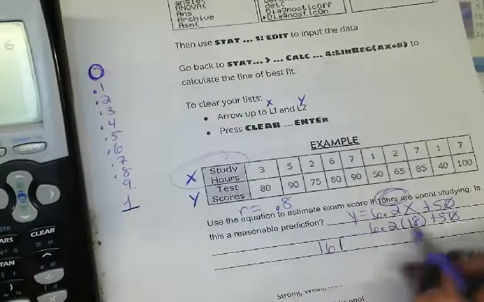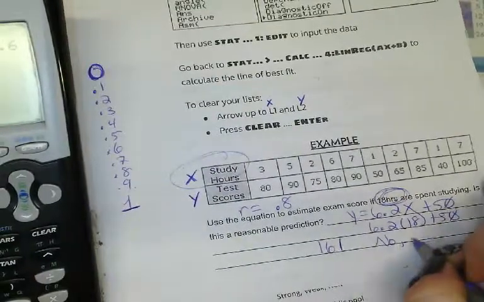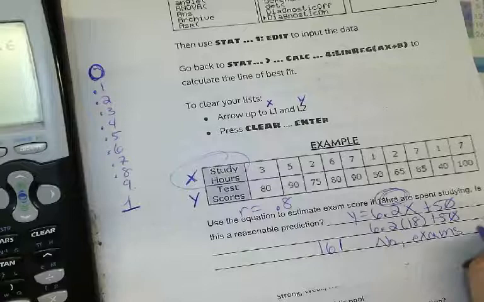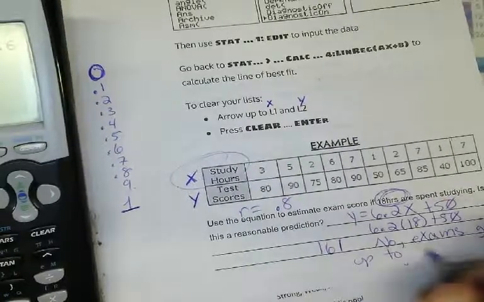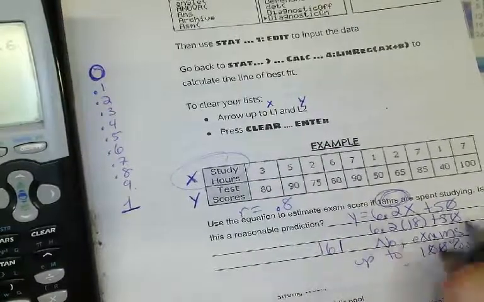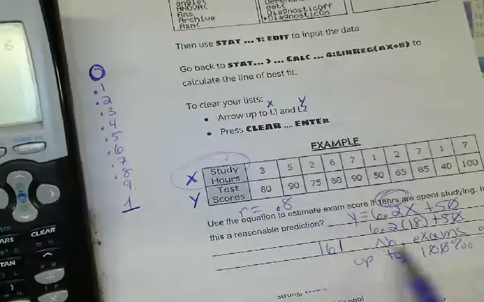Is that a reasonable prediction? No. Exams go up to 100. So just because you spend longer on a test doesn't mean you'll get a higher grade, is what this means.